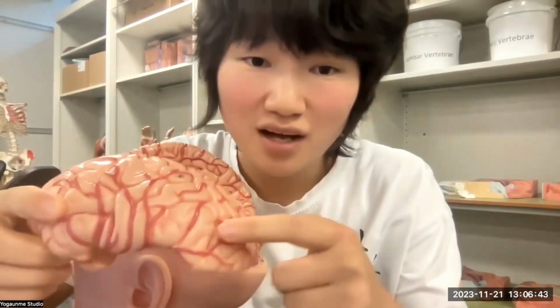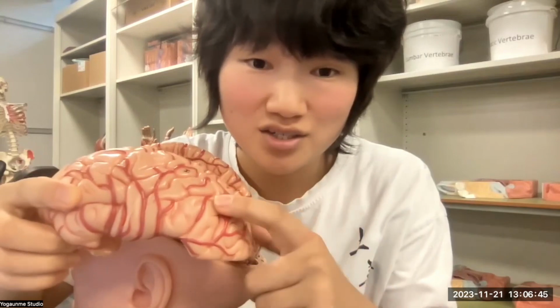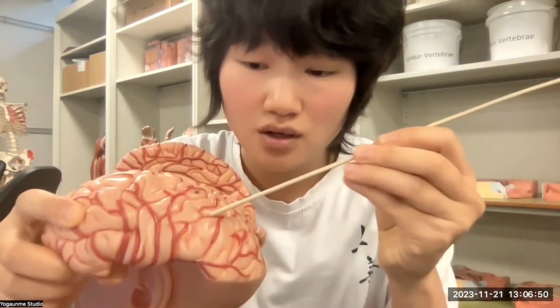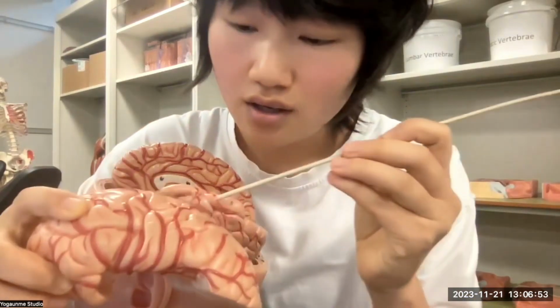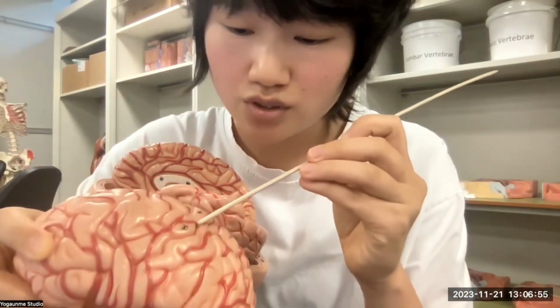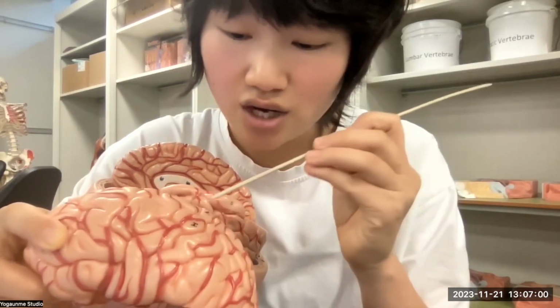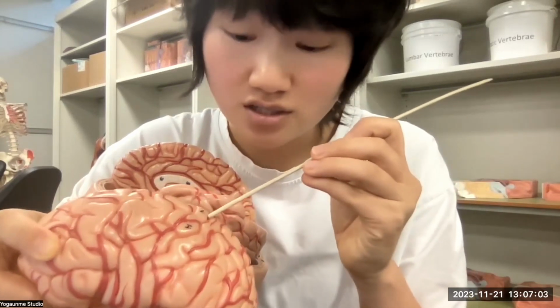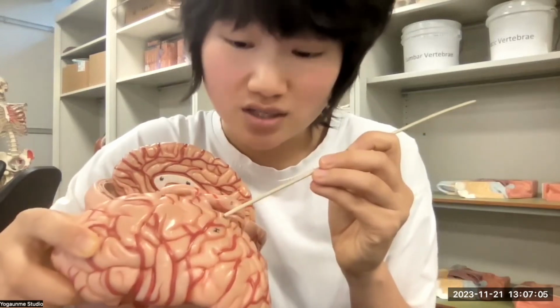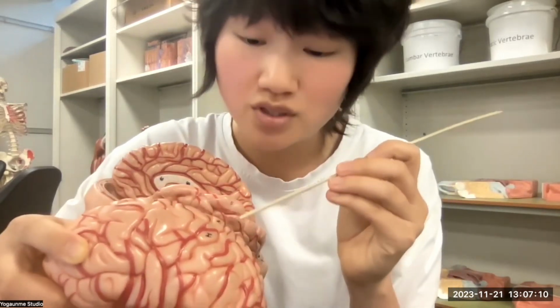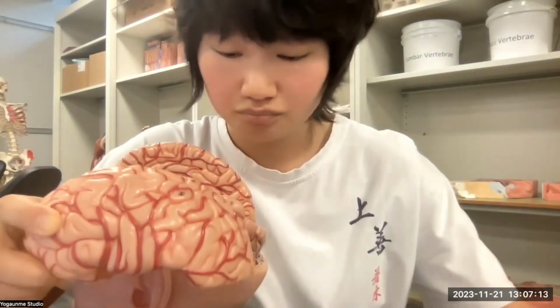The puffed-up part of the brain, we call it gyrus. And the space between the gyri are the sulci. It's a very important sulcus, which is right here. That is the central sulcus. And the gyrus that is in front of the sulcus, we call the pre-central gyrus. And the one that is after the central sulcus, we call the post-central gyrus.